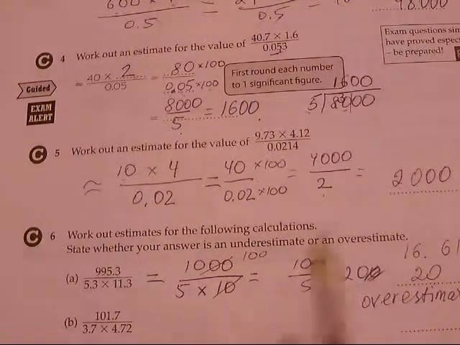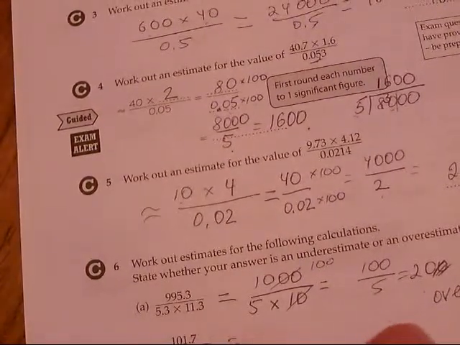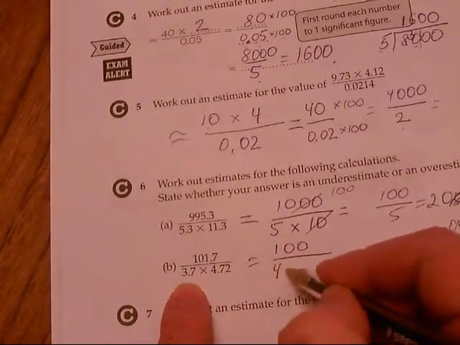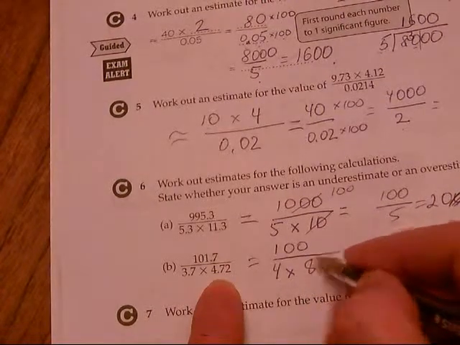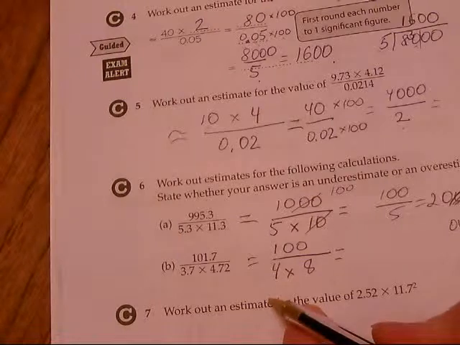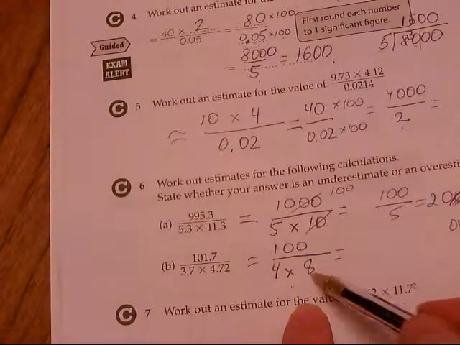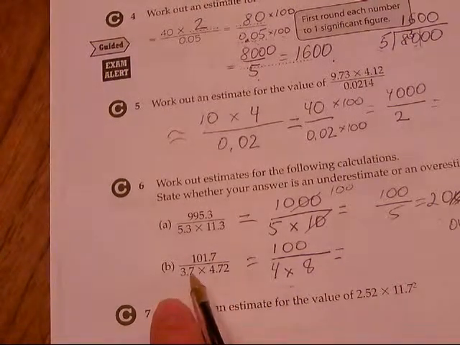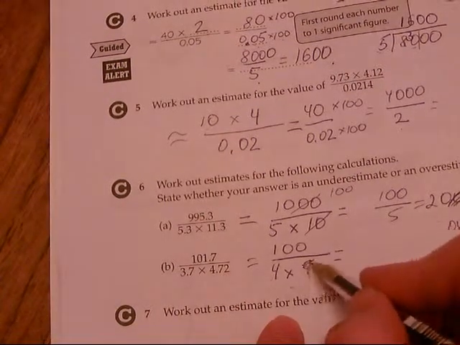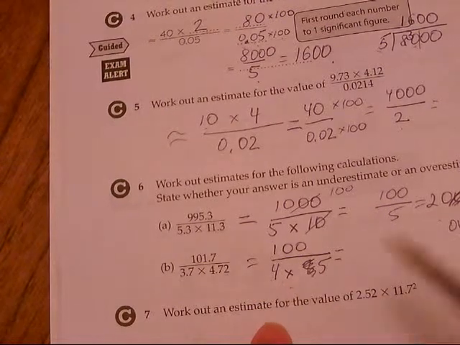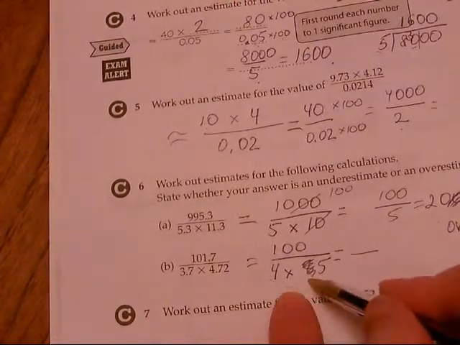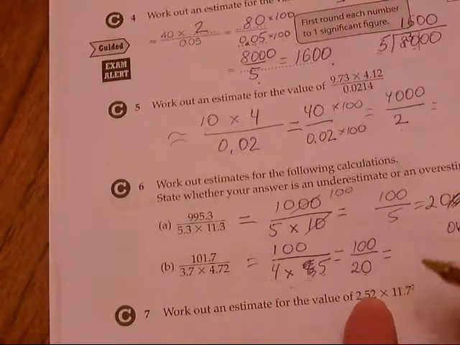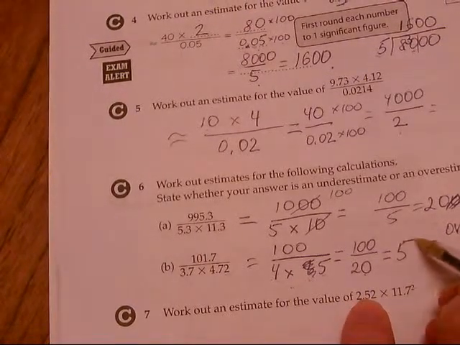Okay, and let's do the second question. Let's round. 101.7 is 100 approximately over 4 times 4.72 is 8, isn't it? So 100 divided by 32 is a little bit tricky. Oh, I think I made a mistake. 3.7 will be 4 and 4.72 is 5. So sorry for this. 4 times 5 is 20. That's lucky, we've got now 4 times 5, not 8 here. So we've got 20, because dividing 100 by 20 is so much better than dividing by 32. So that gives me the answer 5.